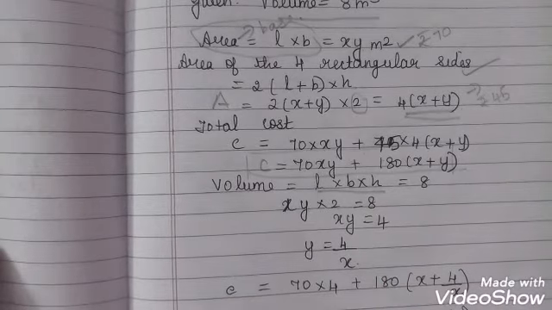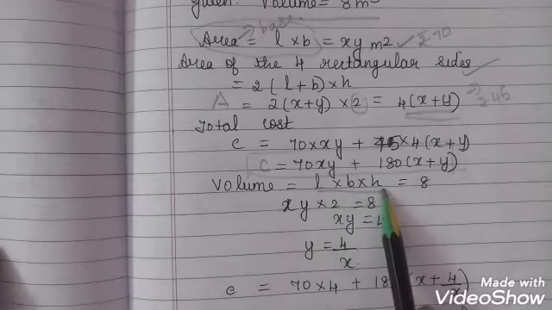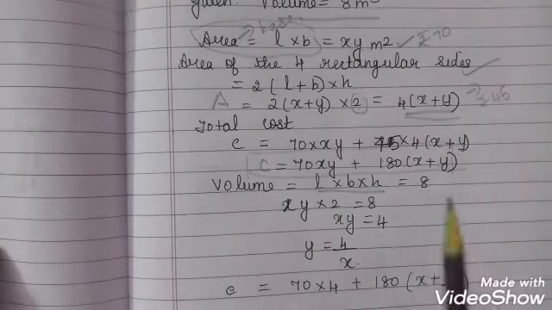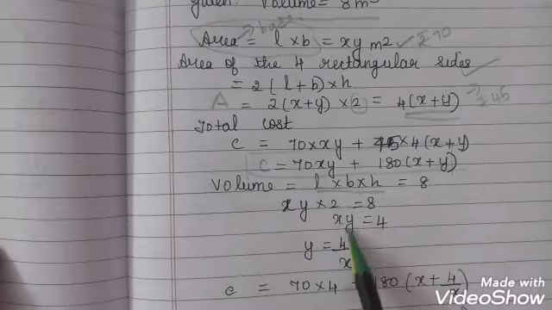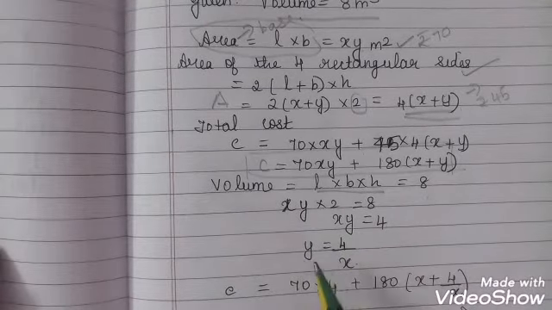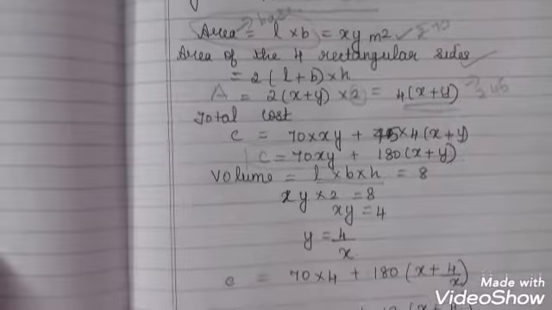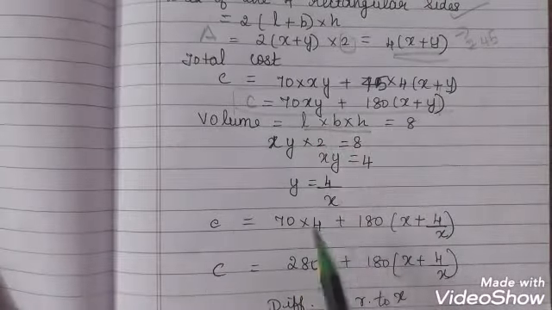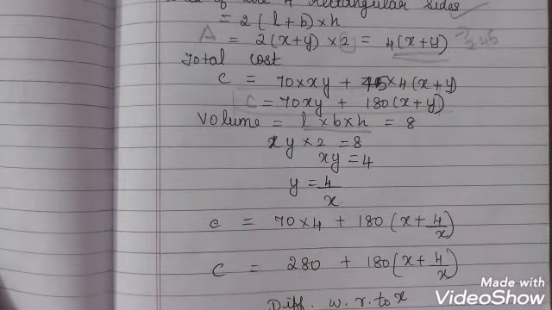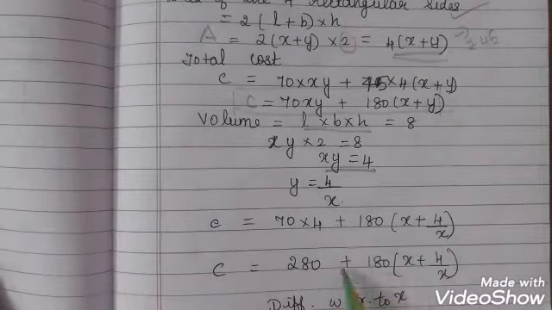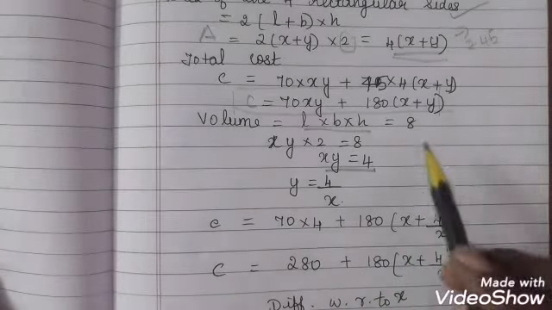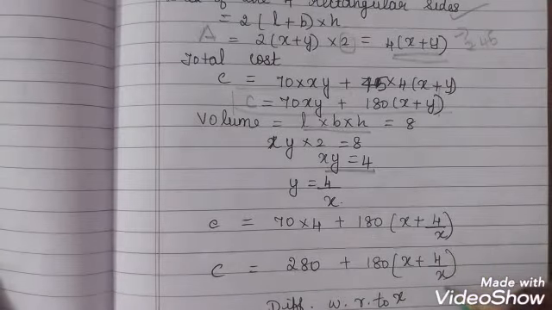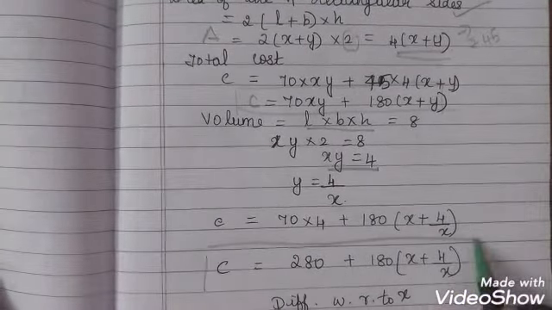What else is given here? The volume is given. What is the volume of a cuboid? It's length into breadth into height, which is equal to 8. So xy into 2 is equal to 8. So I can write xy is equal to 4. So y is equal to 4 by x. What is the cost equal to here? 70 into xy, which is nothing but 70 into 4, because xy is equal to 4, plus 180 into (x plus y), where y is nothing but 4 by x. So you have got the equation.